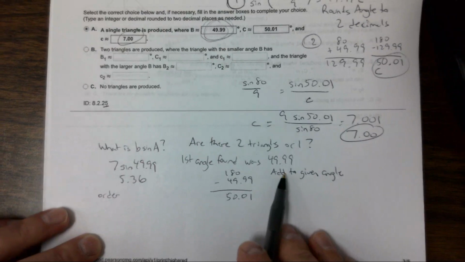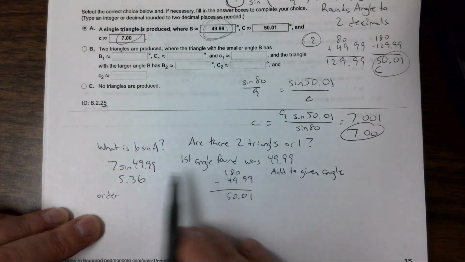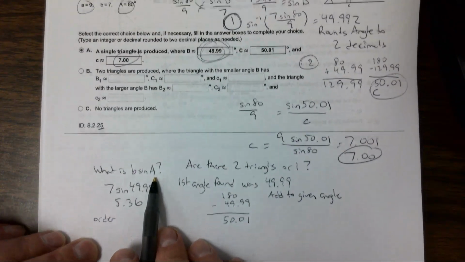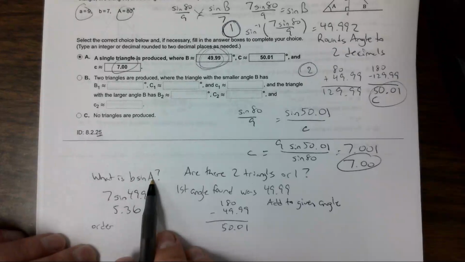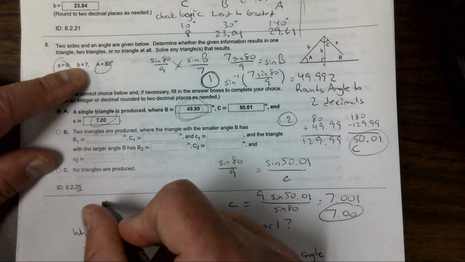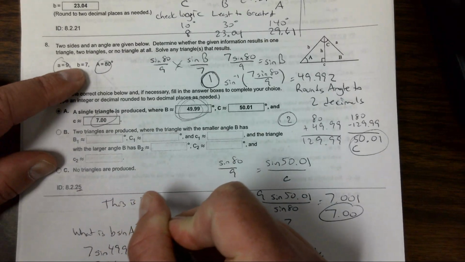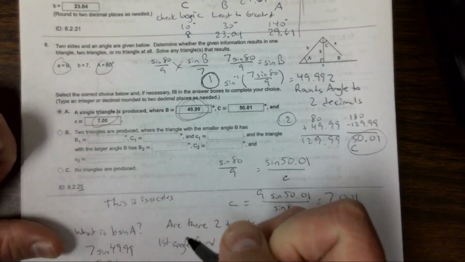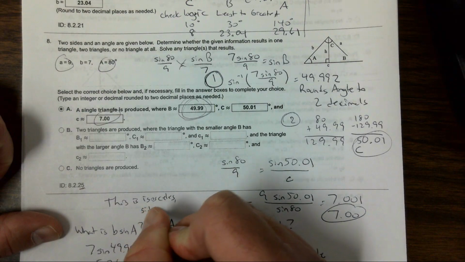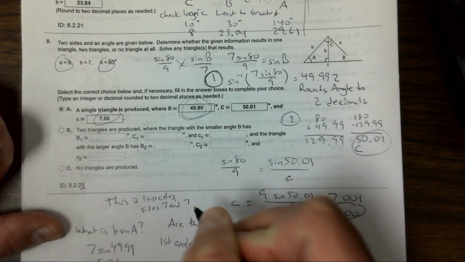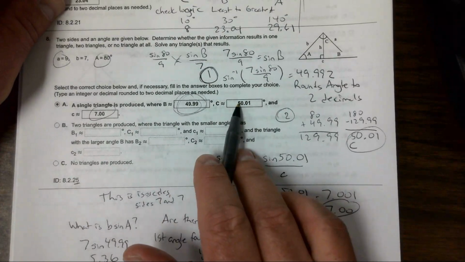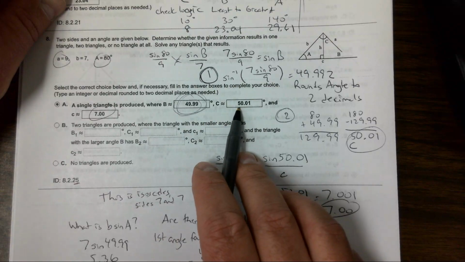Okay, so before I do that, I remember in our notes we talked about b sine A, and little b was 7. Oh, so guess what? That means this is isosceles, with sides 7 and 7. Because technically these are so close that there should only be one answer logically.